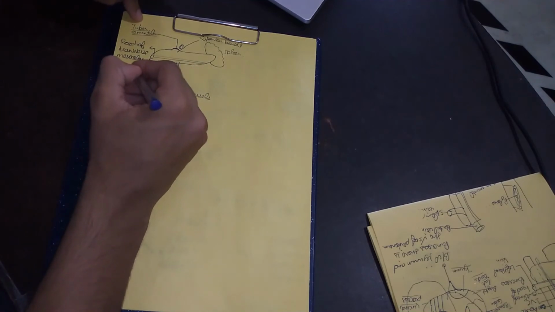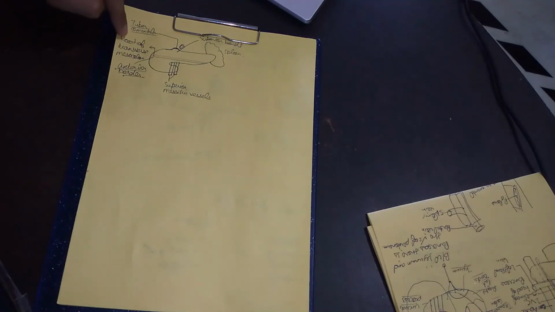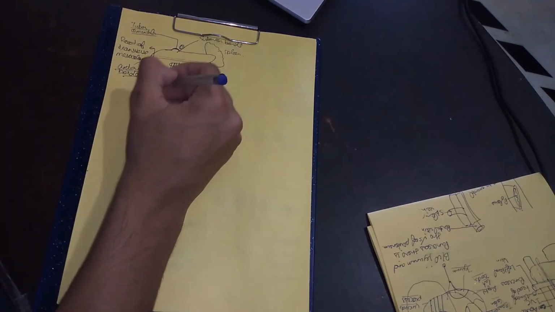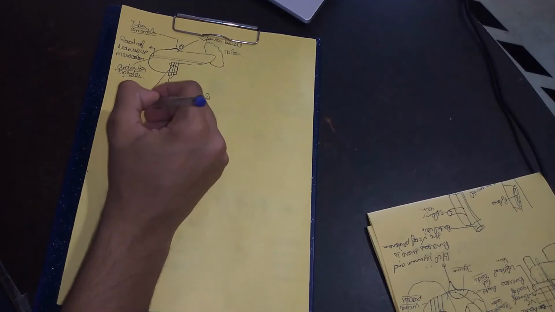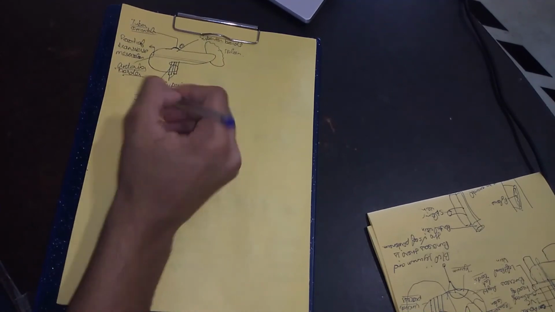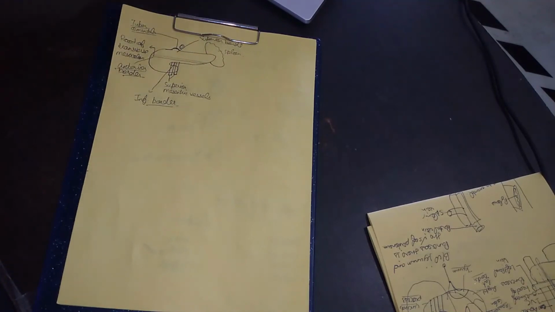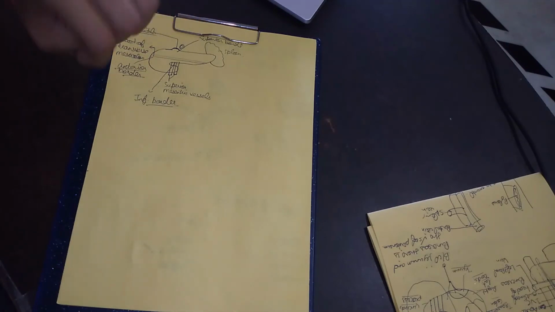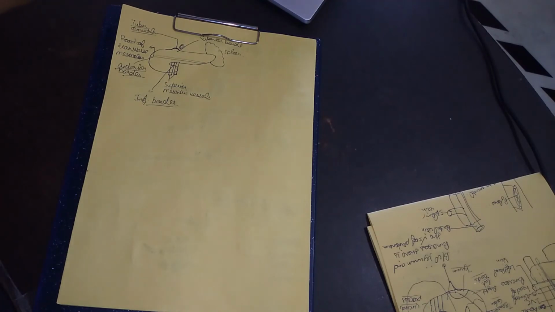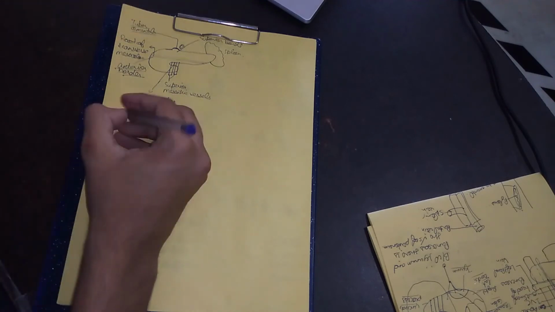Then the anterior border, this is the anterior border. The anterior border is related to the root of the transverse mesocolon, and the inferior border is related to the superior mesenteric vessels at its right end. These are the inferior borders. So as you can see, with the visualization of the diagram, I was able to localize the three borders very easily. So now we will go for the surfaces. There are three surfaces: anterior, posterior and inferior.